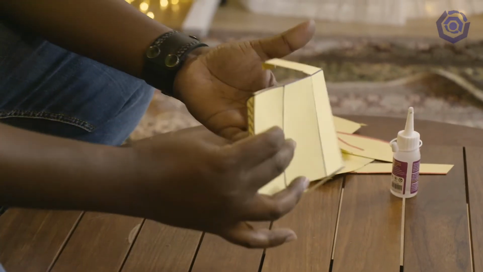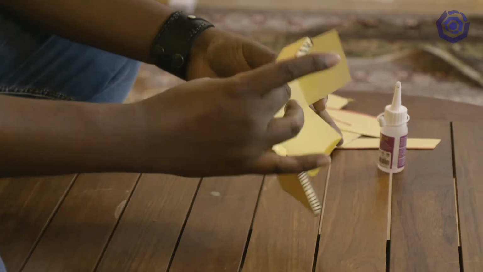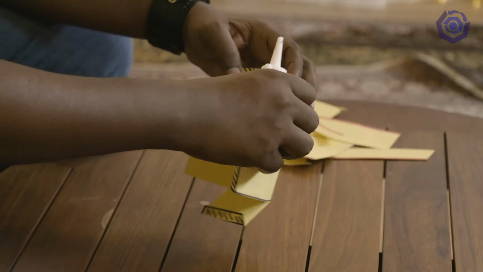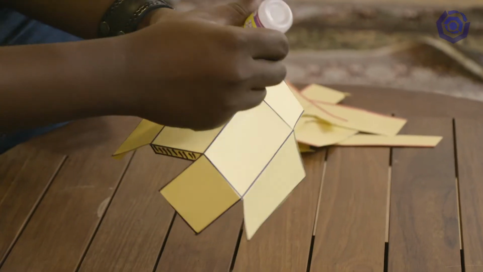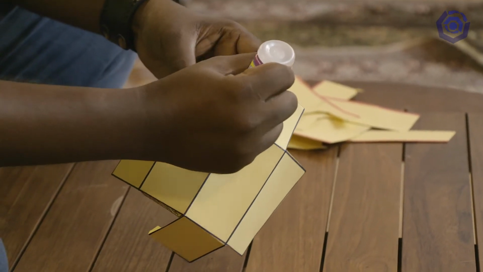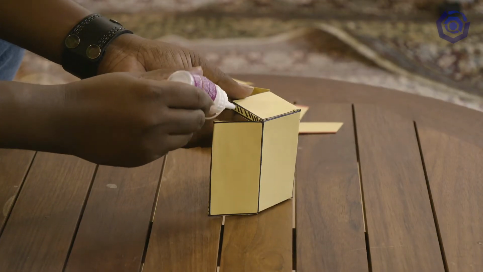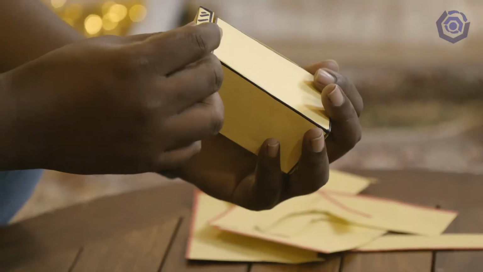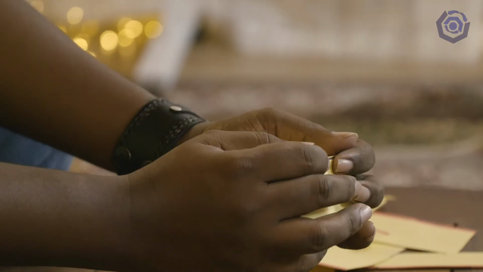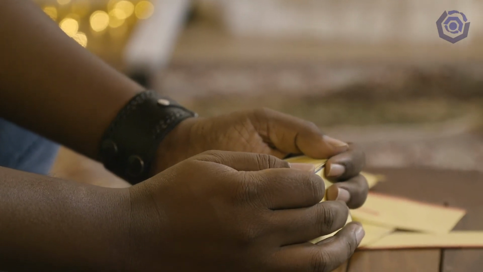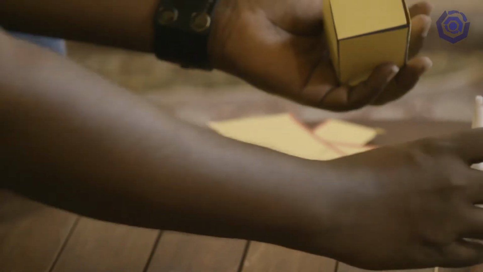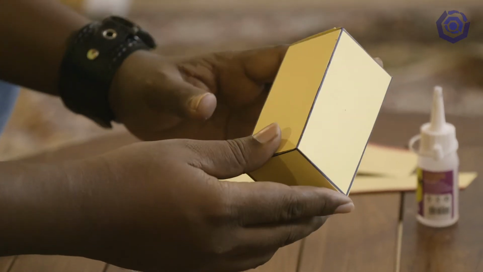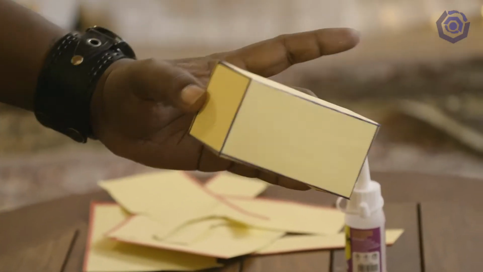All right, so let's start gluing. Let's hold it together. And here you have it. This is a cuboid. This is how it looks after you finish putting the net together.